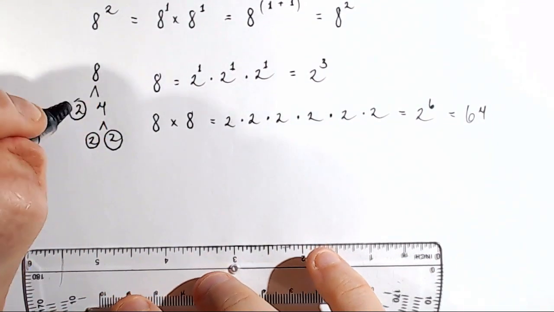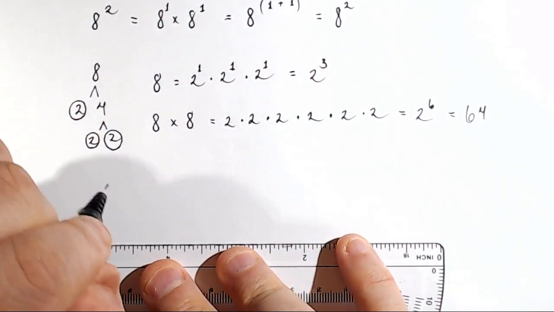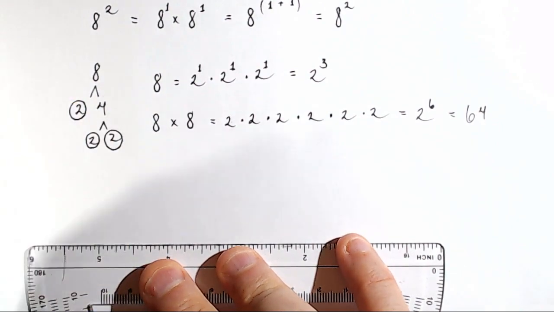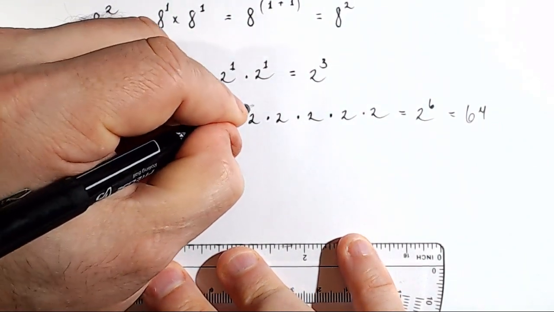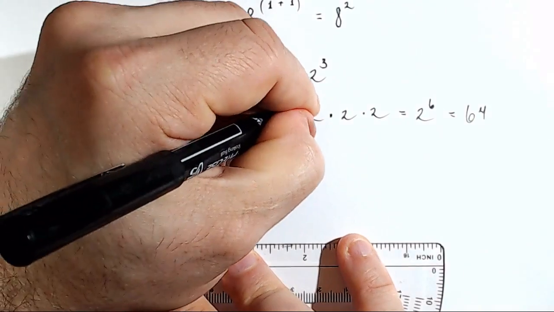But that's not all. We could also group these numbers in any way we wish. In this case, I'd like to group them in pairs of 2. And there's a reason for this.